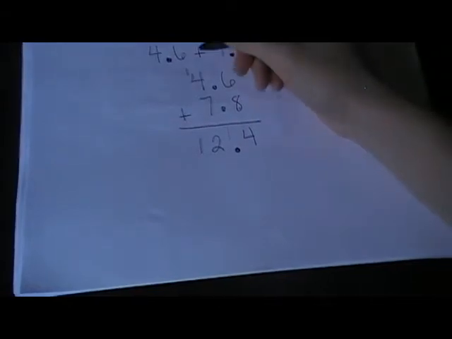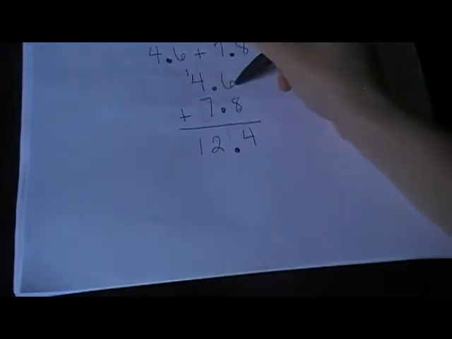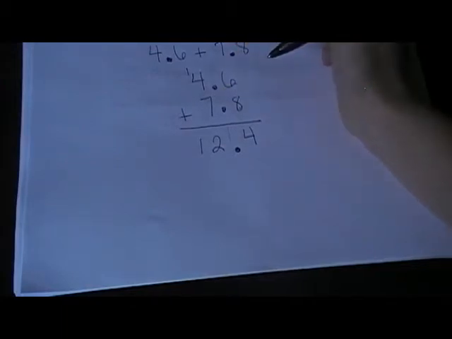And you can estimate and see if that makes sense. 4.6 is about 5. 7.8 is about 8. So let's see, 5 plus 8 would be 13. So 12 sounds like a reasonable answer. So I would say check on that one.